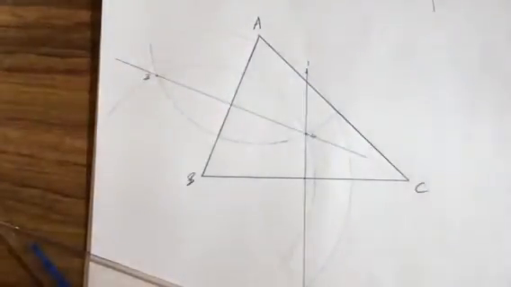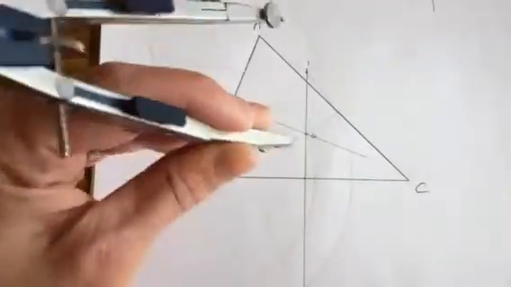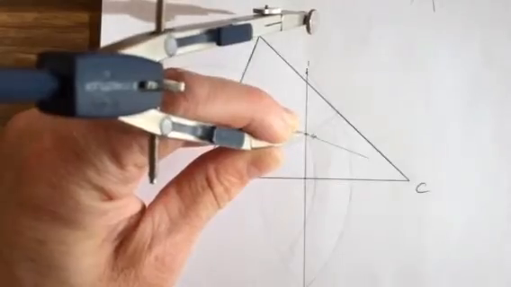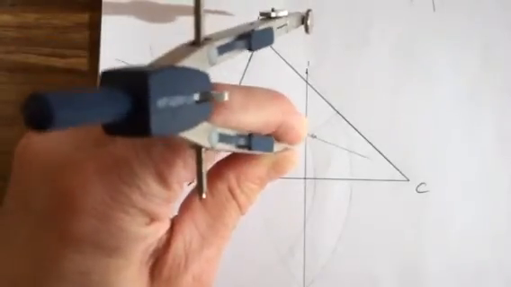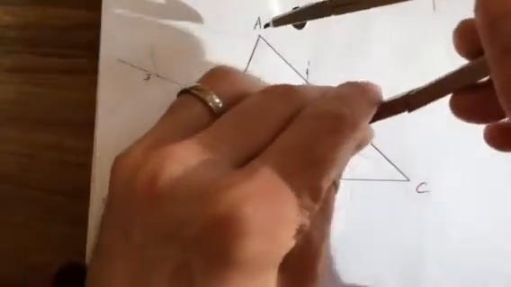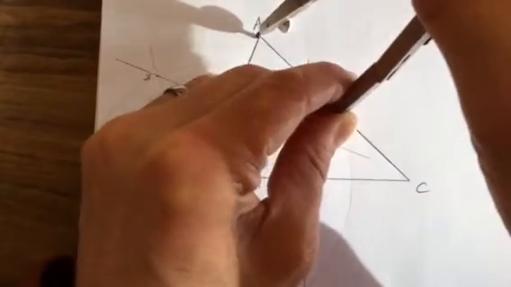Now, how you know if your construction is being accurate is if you put the compass point at your circumcenter, in other words where your two lines cross each other, and you extend the compass out as far as one of the corners.